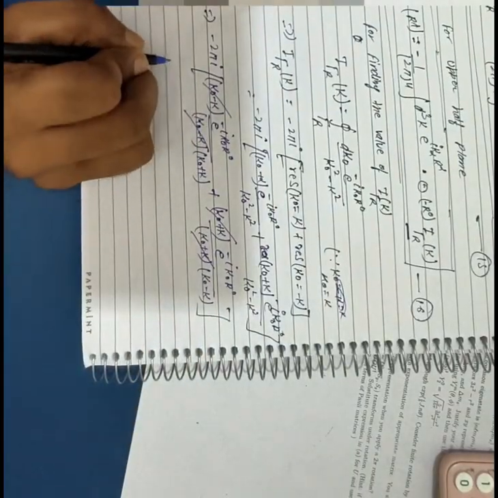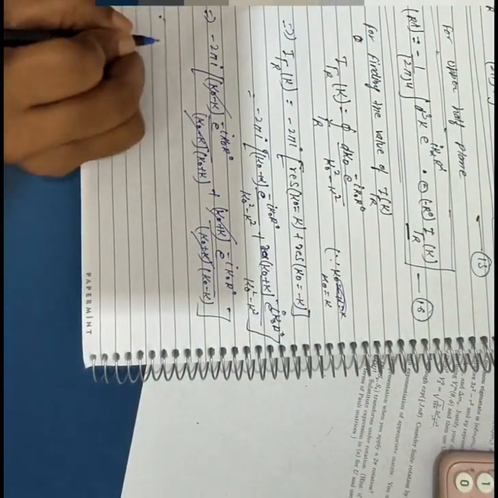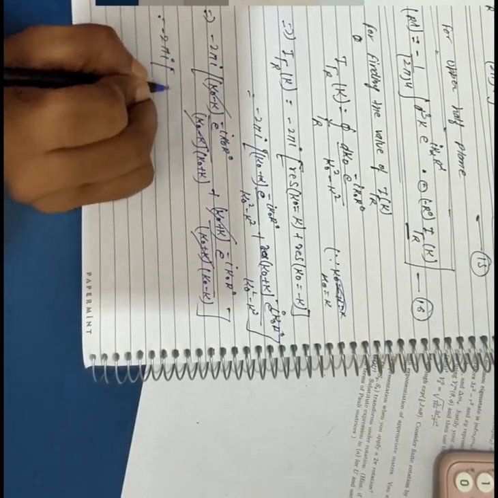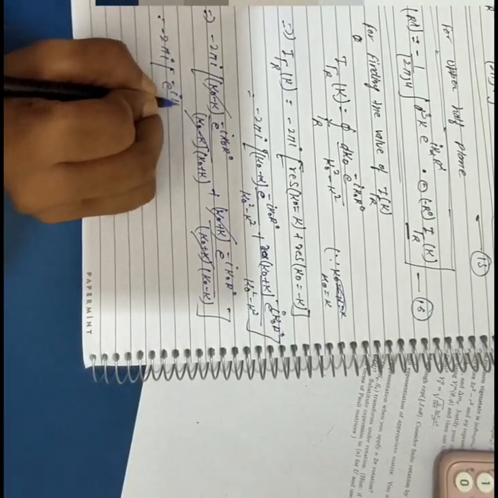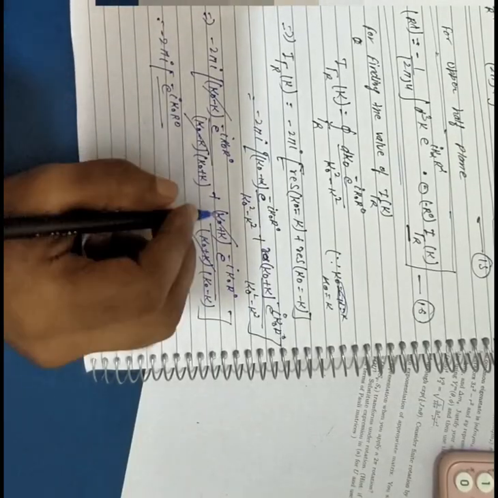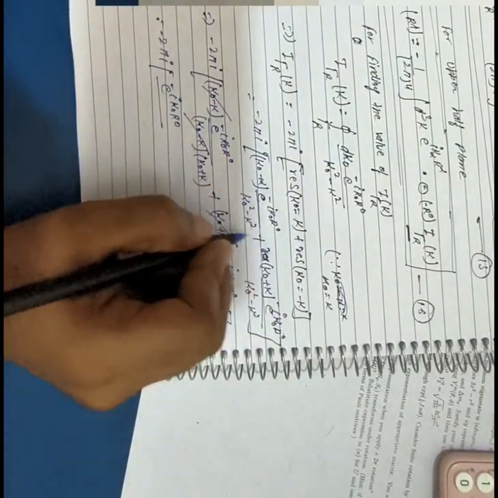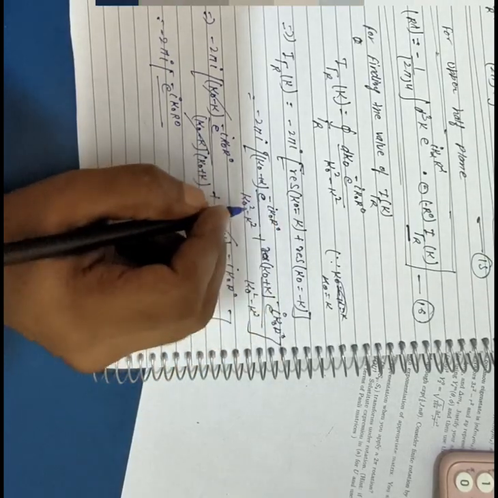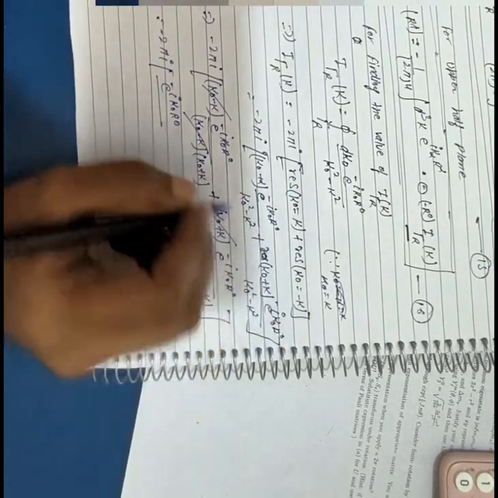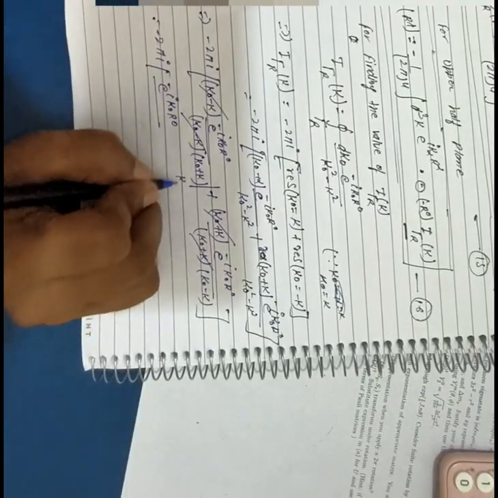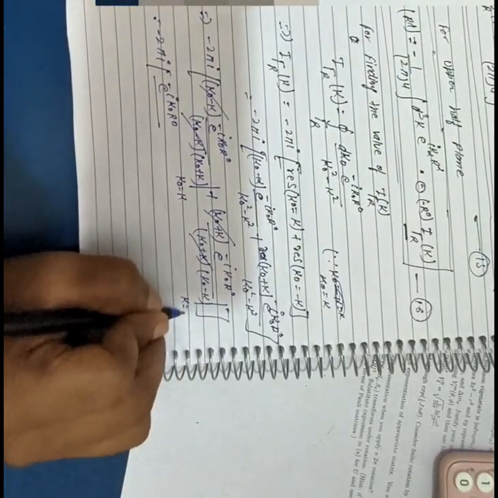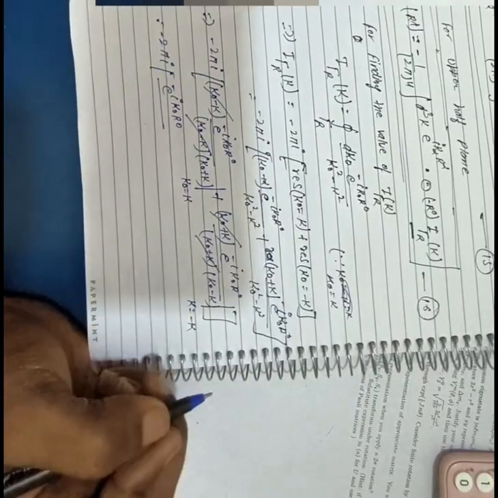Now minus of 2 pi i minus i k naught r naught upon k, and this is at k equal to k naught, and this is equal to k equal to minus of k. So this is at k naught equal to k, and this is at k equal to minus of k, right?